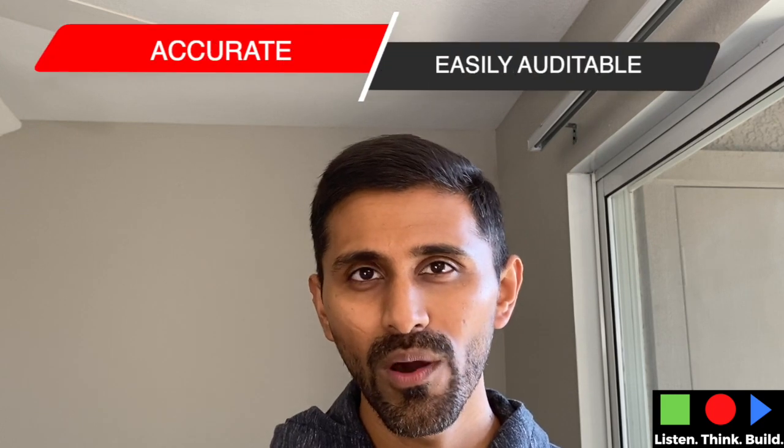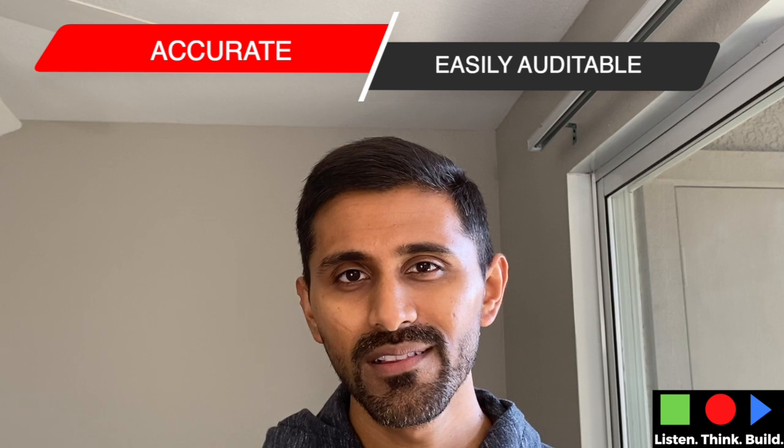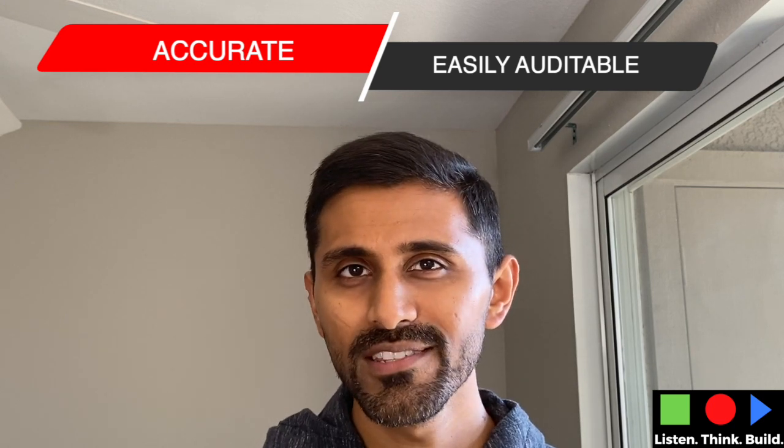I want to start with what I view as the two most important characteristics of a financial model. One, it should be accurate, and two, it should be easily auditable. The accurate part is obvious. Let me talk about easily auditable.